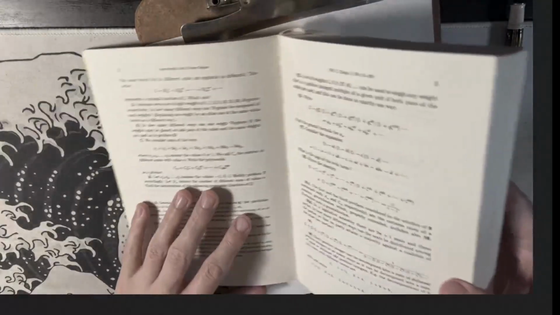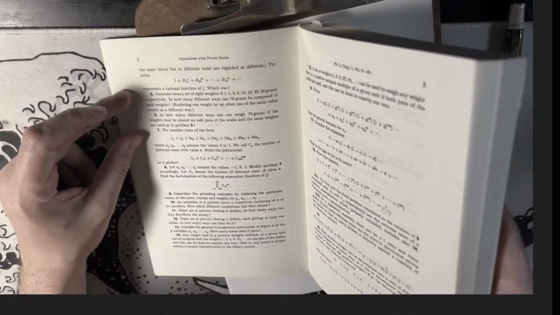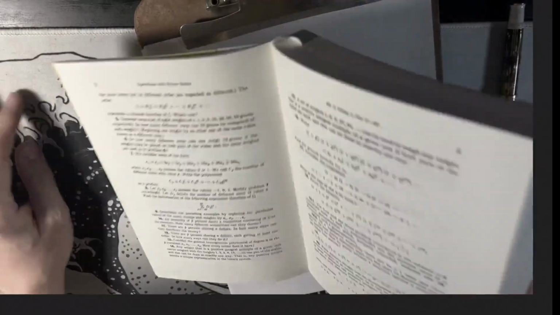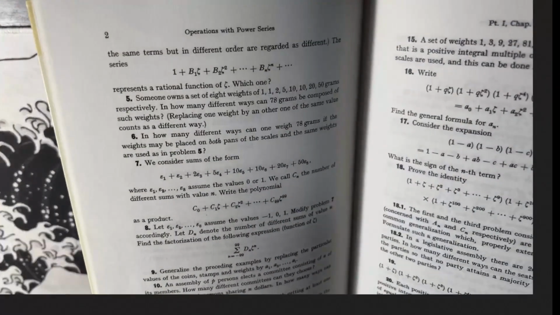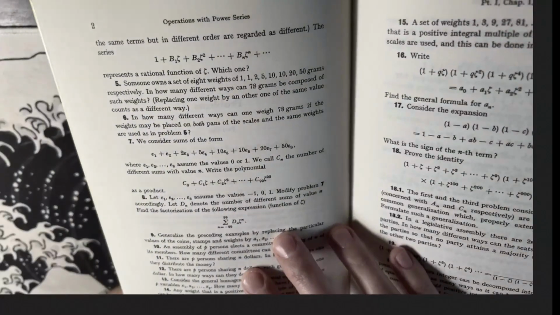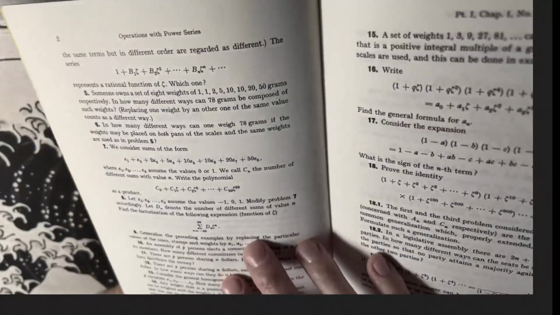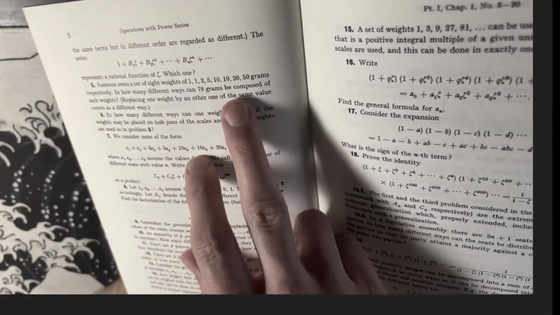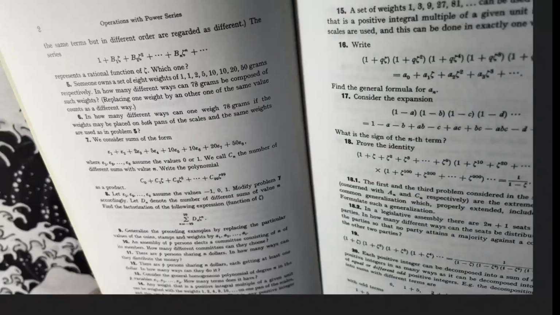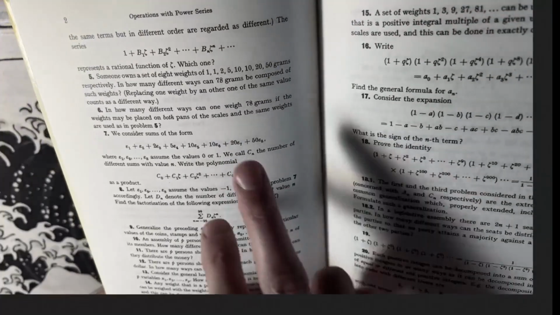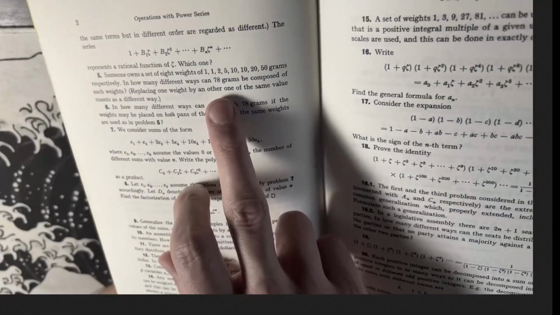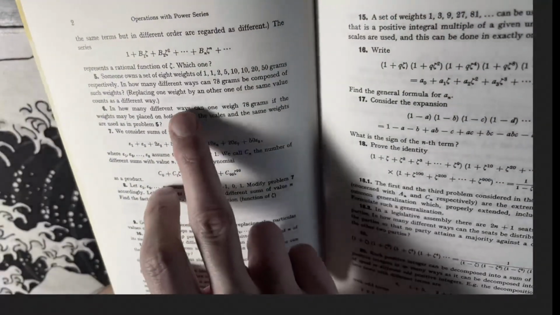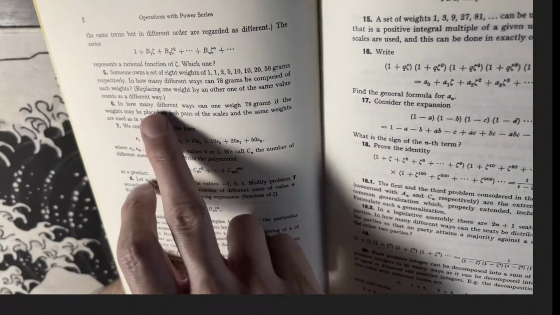So that was 1 through 4. I haven't done these in a long time. I did these last year, but let me move on to our next question. I'm looking at number 5. Number 5 says, you own 8 weights: 1, 1, 2, 5, 10, 10, 20, and 50. How many different ways can you weigh 78 grams? Like, how many ways can you compose 78? Replacing one weight by another of the same value counts as a different way.